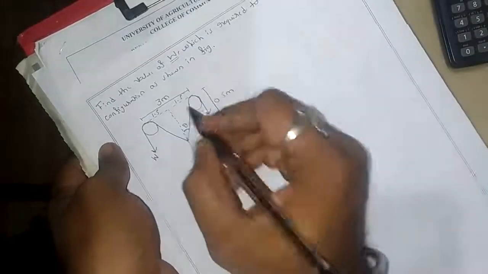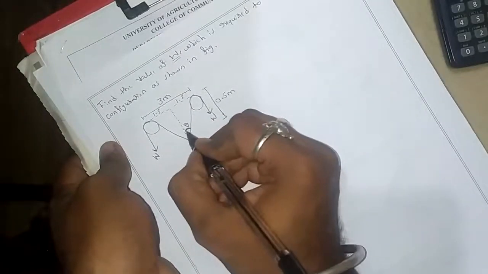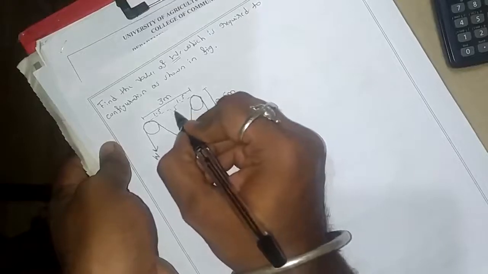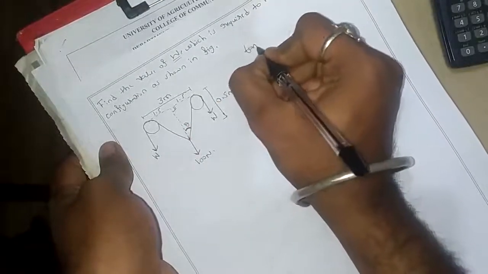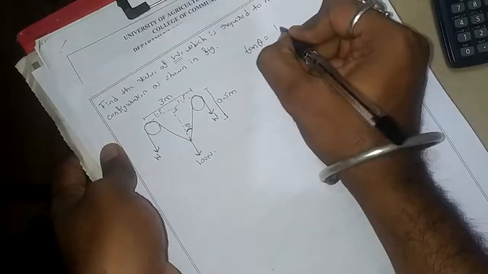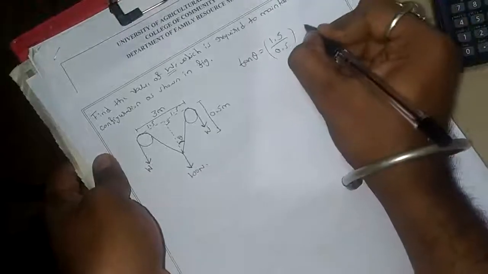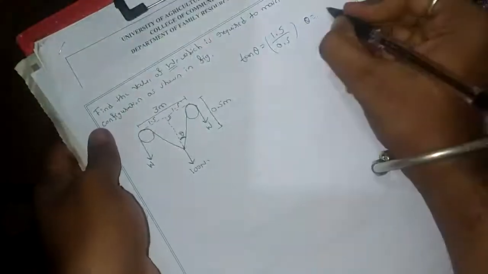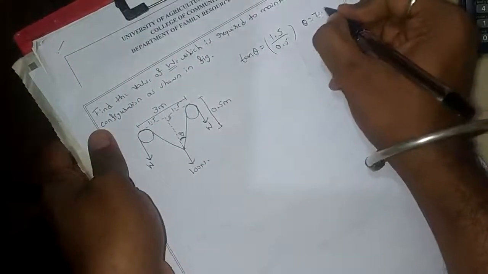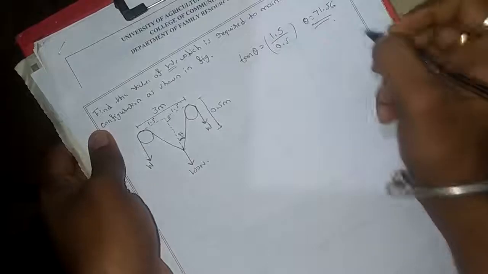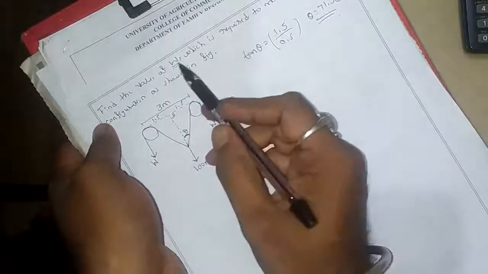Now you can see here. First we need to find the theta. So theta is here. This is 90. Here is 1.5, here is 0.5. So tan theta is equal to opposite divided by adjacent. So 1.5 divided by 0.5. So theta is equal to tan inverse of 1.5 by 0.5, tan inverse 3. It is 71.56 degrees.